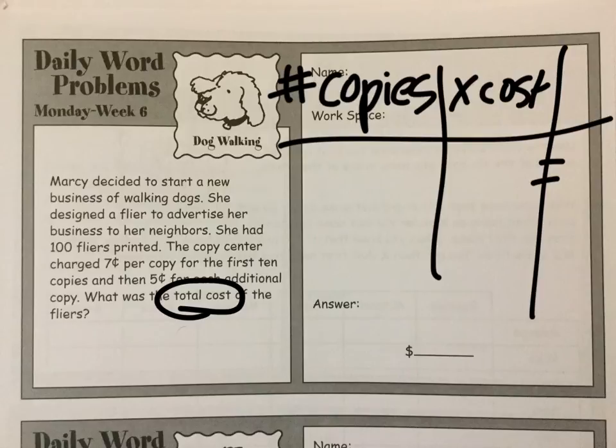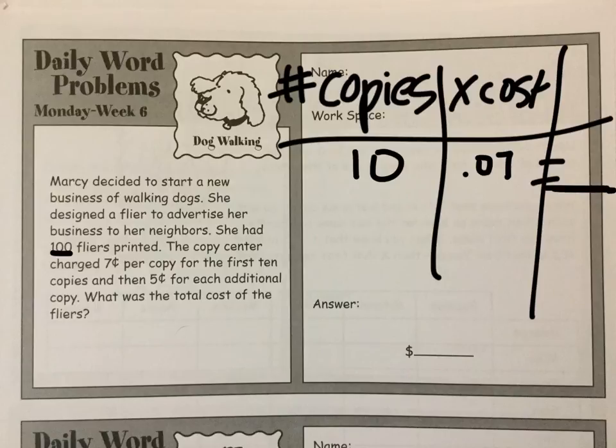Okay, so we know we need a total cost. Total cost usually means some sort of addition, but I need to go back and check, because I've got 100 flyers here, and some of them cost different amounts. You can see I set up a little chart here, number of copies times the cost, and then an equal tally. When I go back, it says the first 10 copies were 7 cents. So if I had 10 copies and they cost 7 cents, that's 0.07, and I can calculate the total cost for those 10 copies.